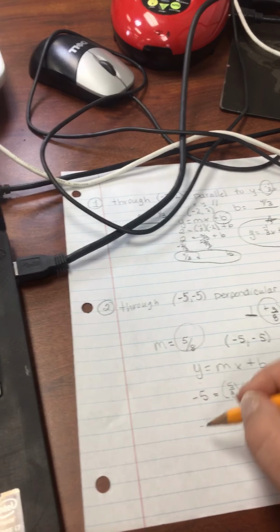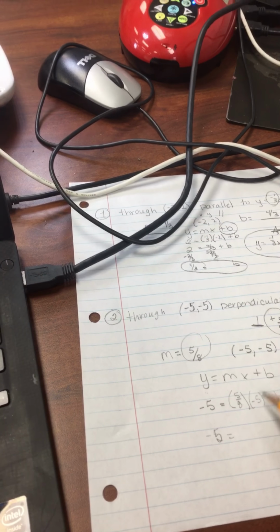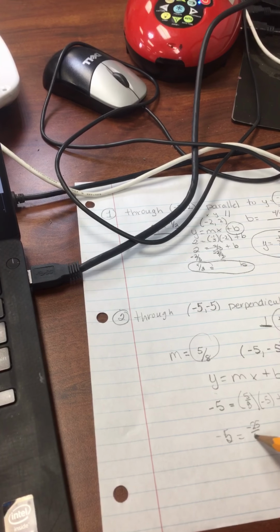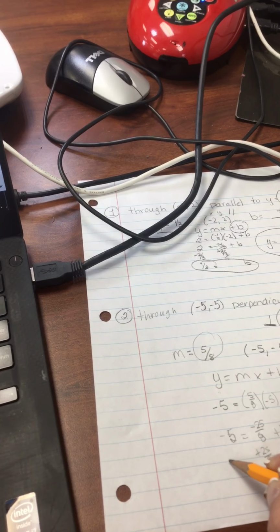So -5 equals 5/8 times -5, which is -25/8, and I'm going to add 25 over 8.